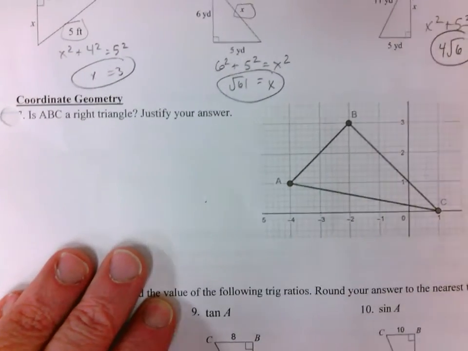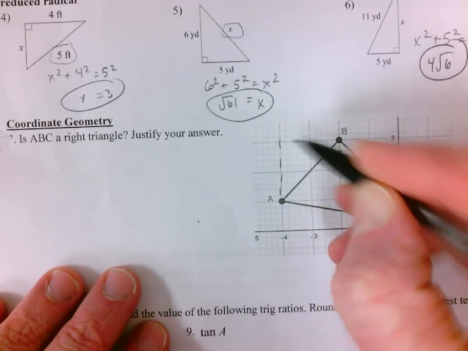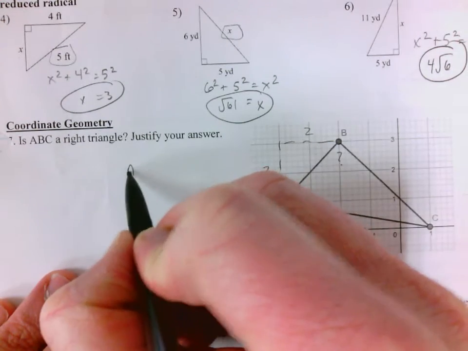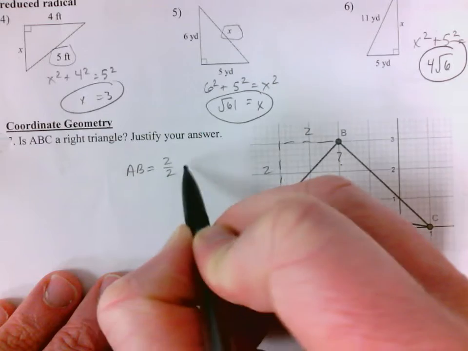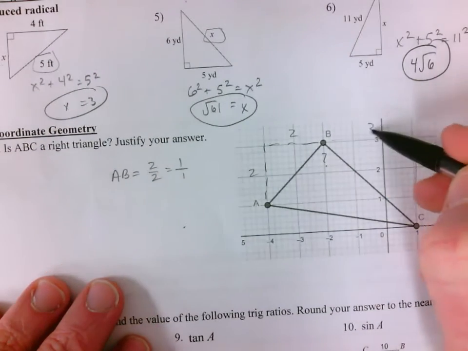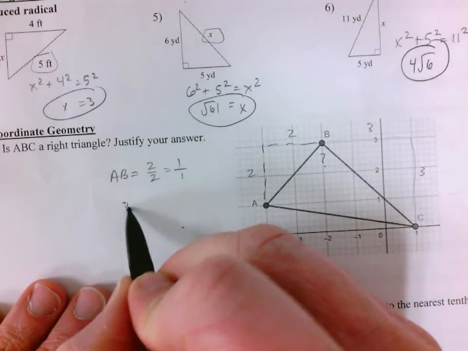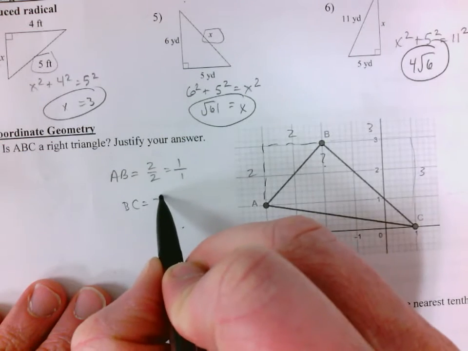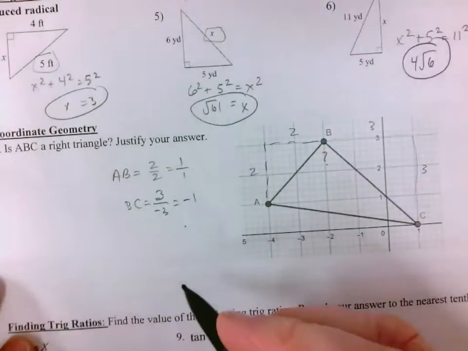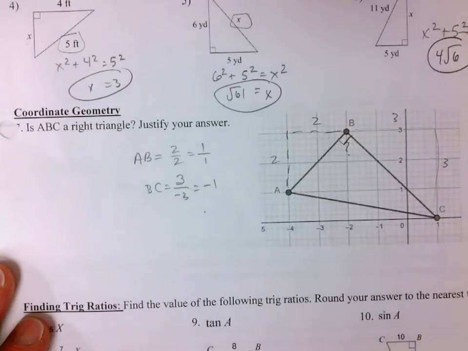Justify your answer. Is it a right triangle? This is the angle in question. The fastest way is to find the slope, rise over run. So the slope of AB equals 2 over 2, which is 1 over 1. For BC, rise 3, run 3, but it's run to the left. So BC equals 3 over negative 3, which is negative 1. Those are opposite reciprocals. Your reason is there's a right angle because the slopes are opposite reciprocals.